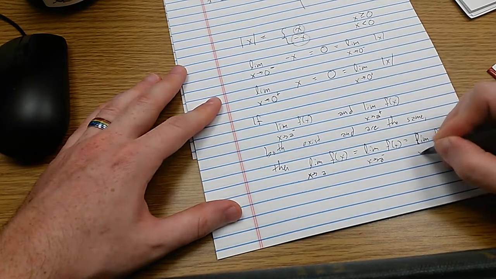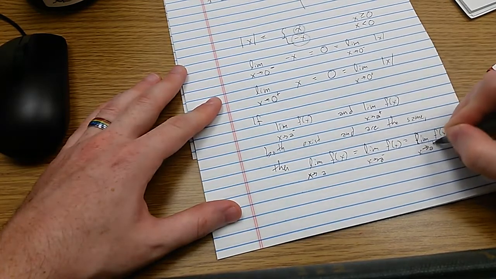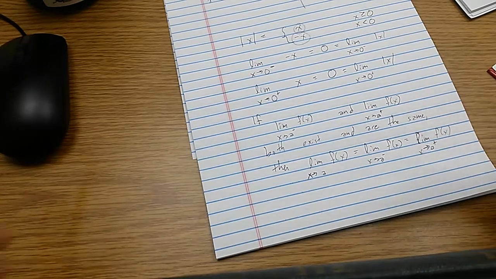And it doesn't really matter which one I put here because, hey, they're supposed to be the same number. Let's see that in action.